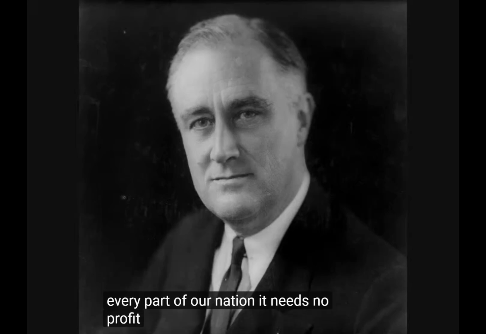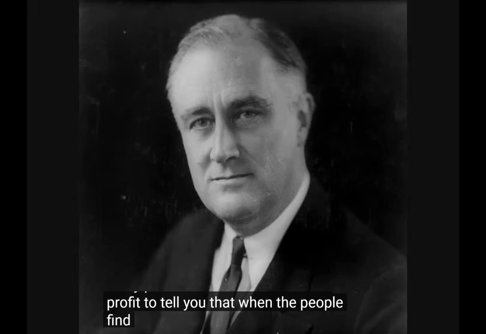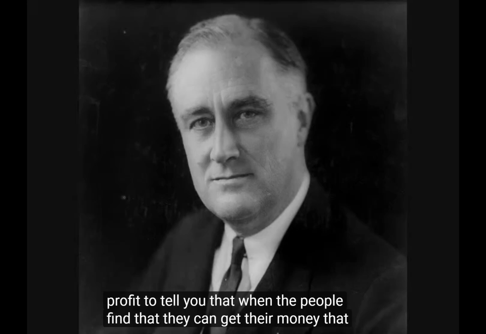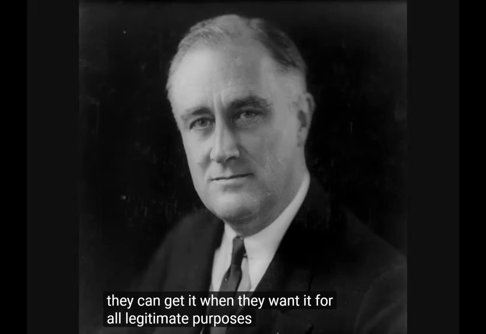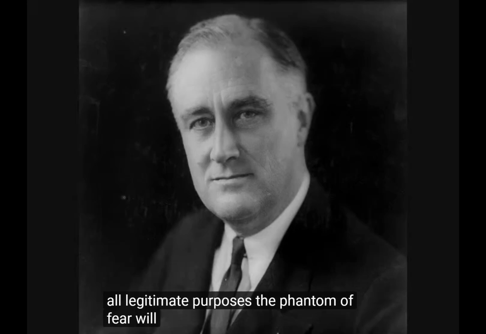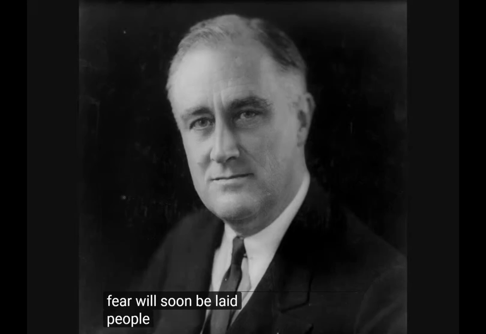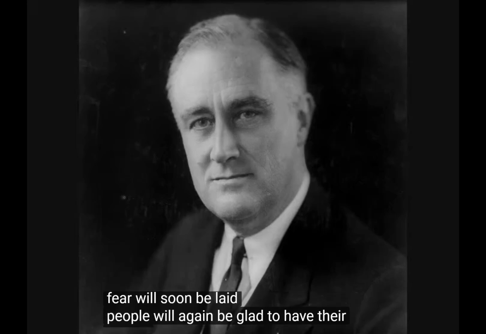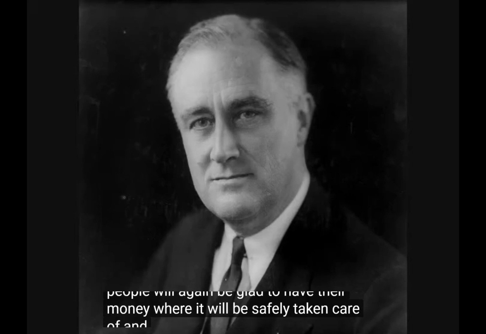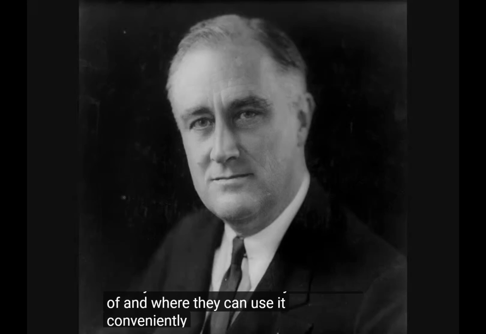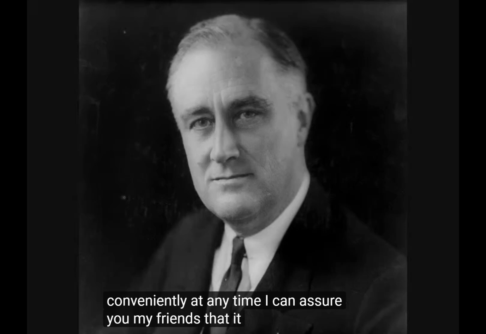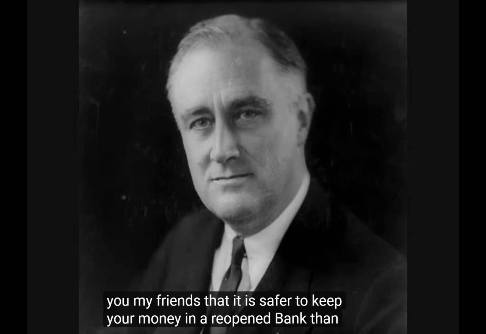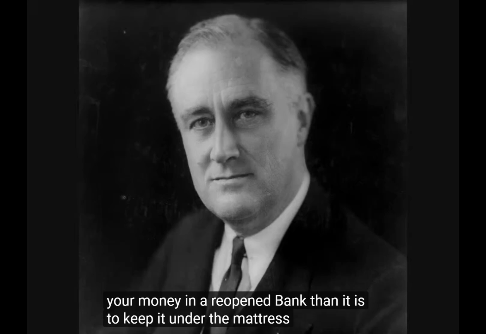It needs no prophet to tell you that when the people find that they can get their money, that they can get it when they want it for all legitimate purposes, the phantom of fear will soon be laid. People will again be glad to have their money where it will be safely taken care of and where they can use it conveniently at any time. I can assure you, my friends, that it is safer to keep your money in a reopened bank than it is to keep it under the mattress.